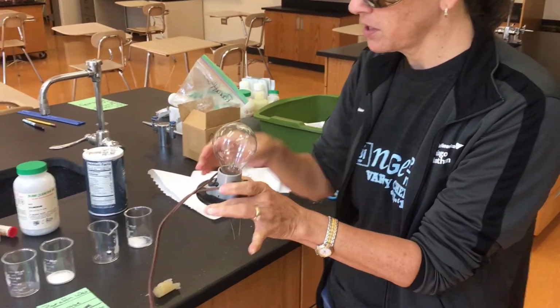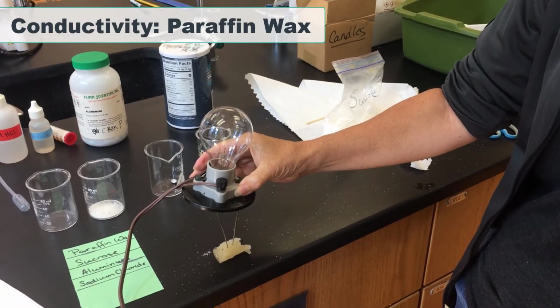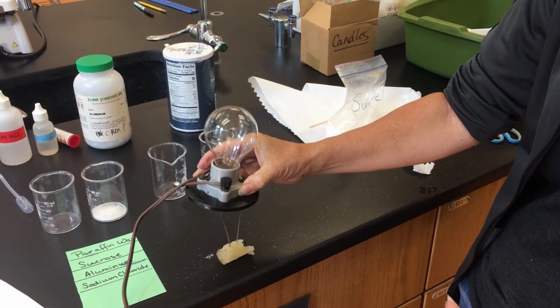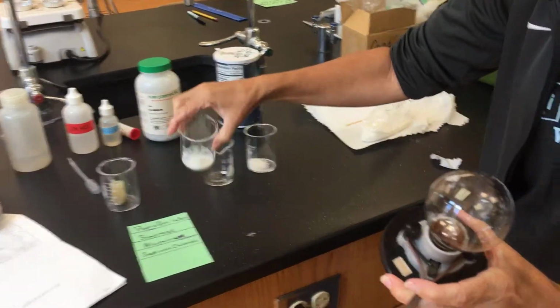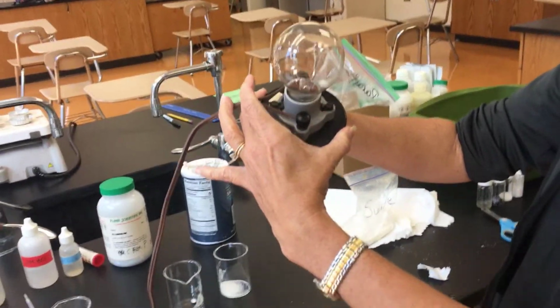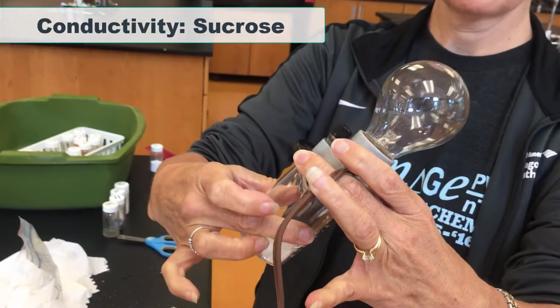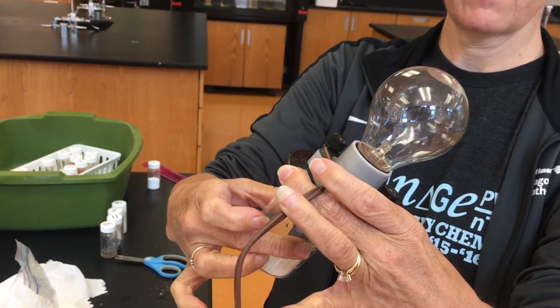I have a large chunk of it here, and nothing. Okay. Now my sucrose, I'm going to have to keep in the beaker, but I can insert the wires down in the beaker. And we are not getting any conductivity.